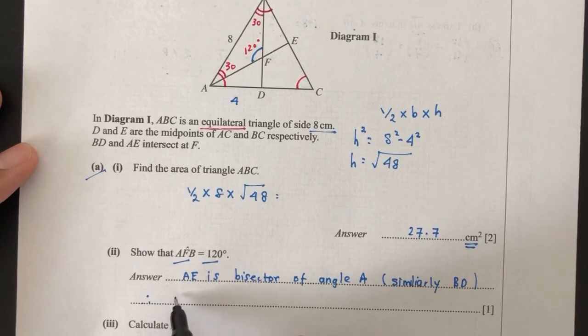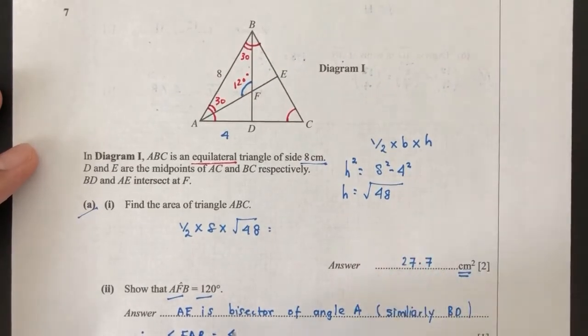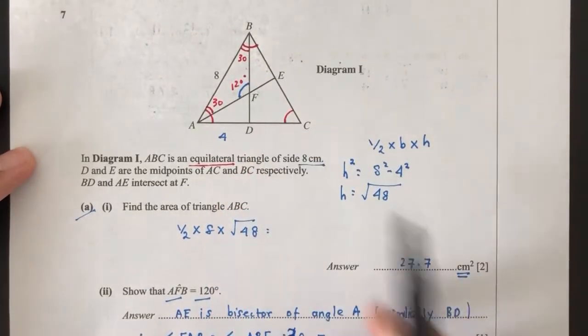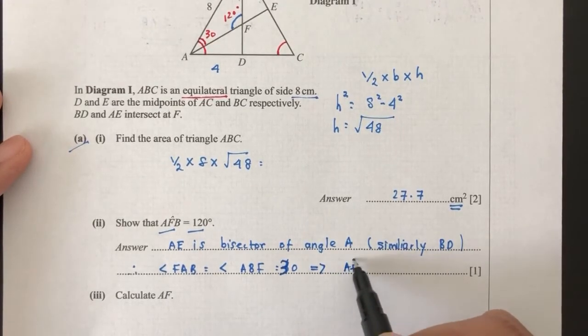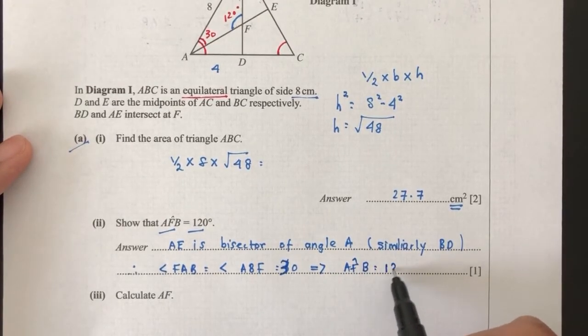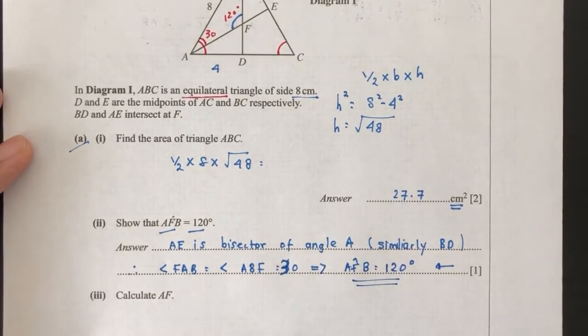So let's say angle FAB equals angle ABF equals 30, because 30, 30. And now from this we have angle AFB equal to 120. That will be your answer for this one.